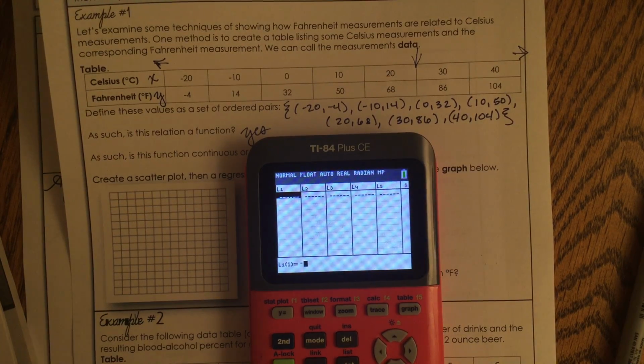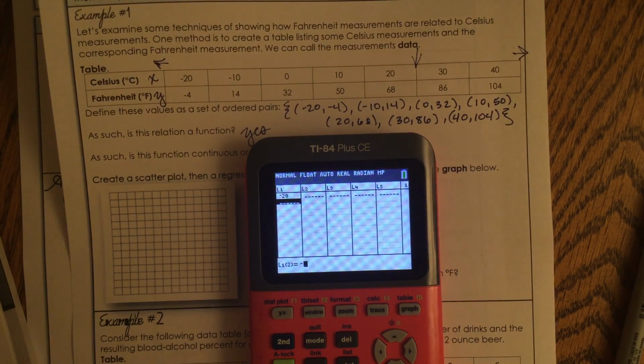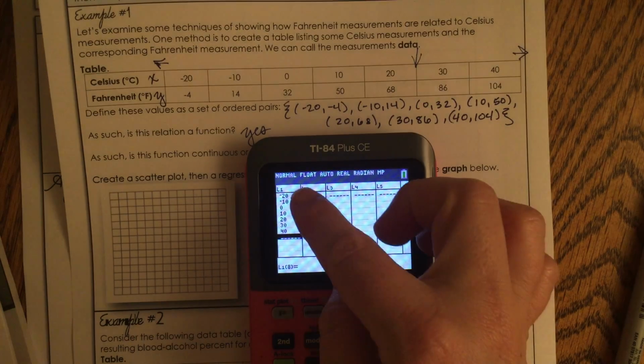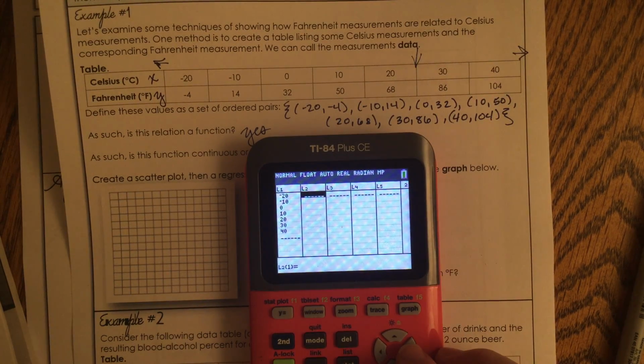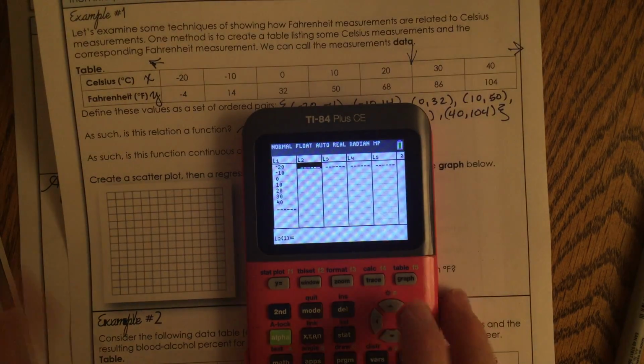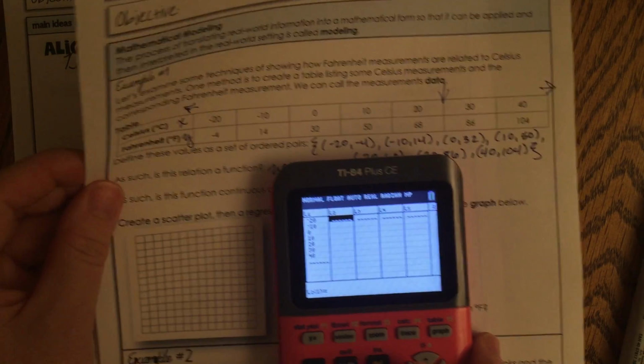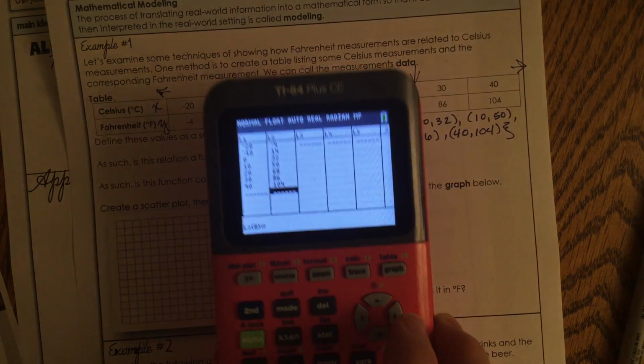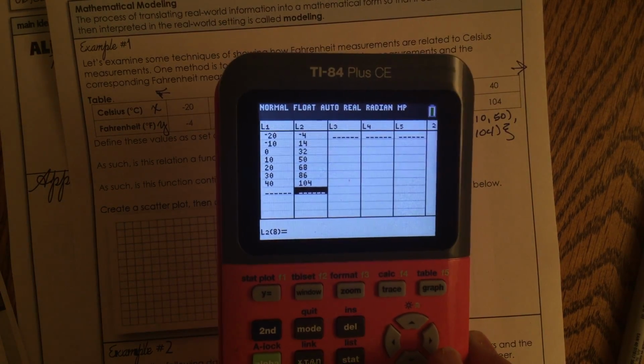All right, so now we're going to enter the X values for Celsius into L1. The way you do that is you hit -20 and then enter, -10 enter, 0 enter, 10 enter, 20 enter, 30 enter, 40 enter, until you have the right number of values. Then scroll up or to the left for L2, and we'll put the values of Fahrenheit in L2: -4 enter, 14 enter, 32 enter, 50 enter, 68 enter, 86 enter, 104 enter. One thing you want to double check is make sure that your two lists are even.